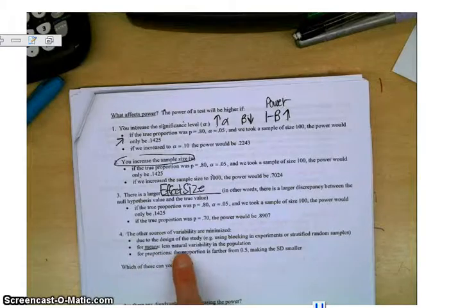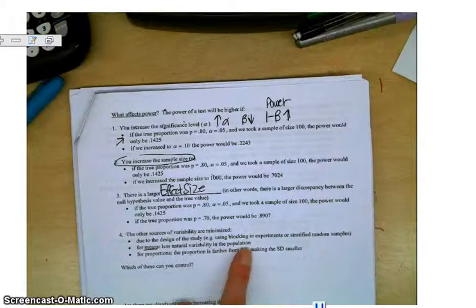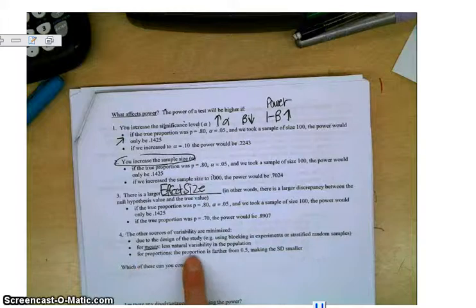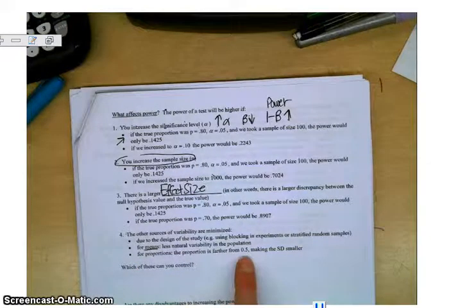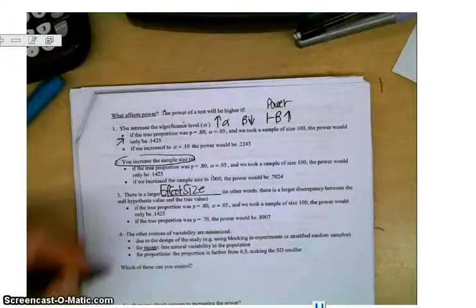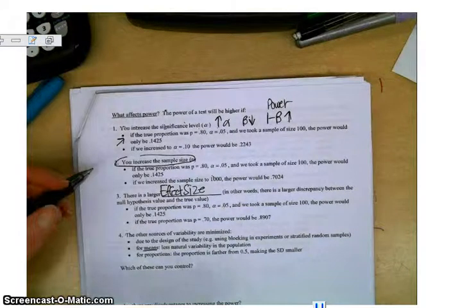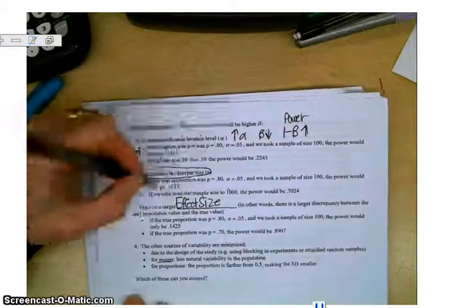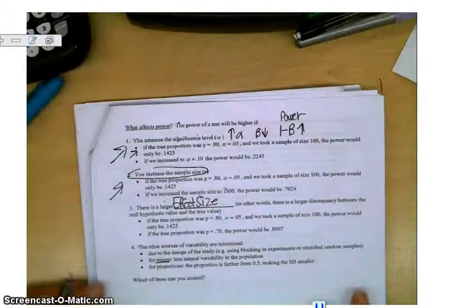If there's less natural variability in the population, the power of the test will increase. And for proportions, if the proportion is farther from 50%, it makes the standard deviation smaller. So all of these things will affect the power of a test. The main three that you need to know: increase alpha, increase n, and have a larger effect size.